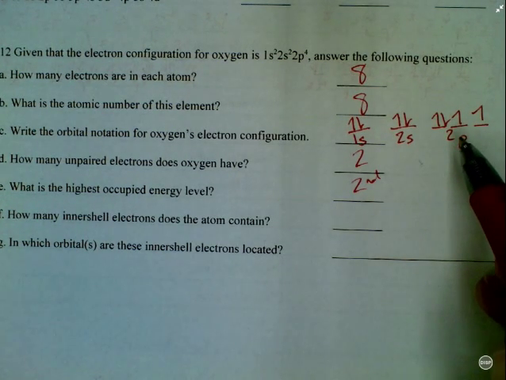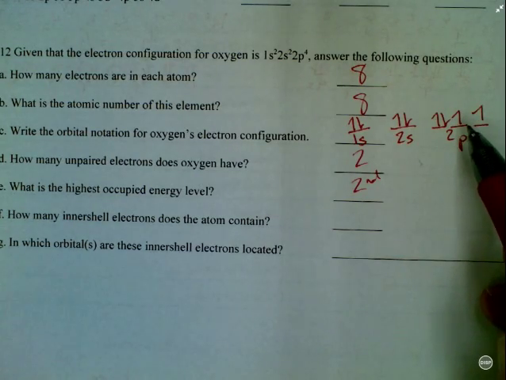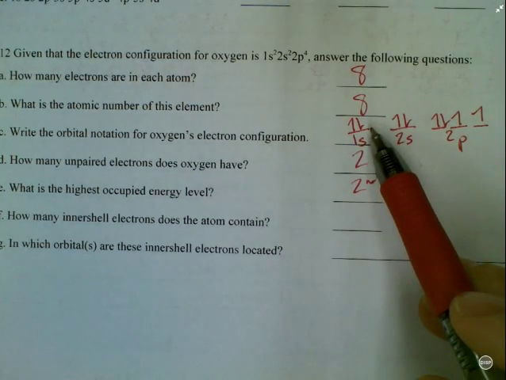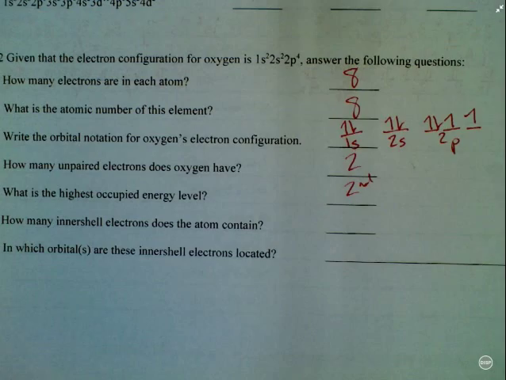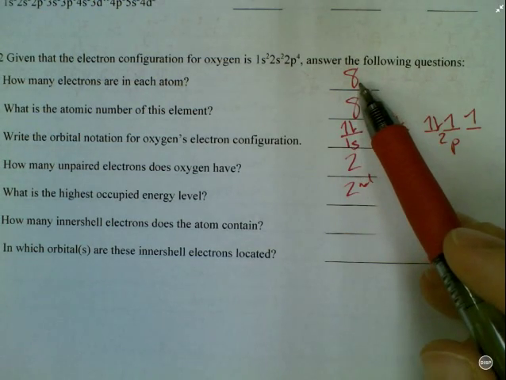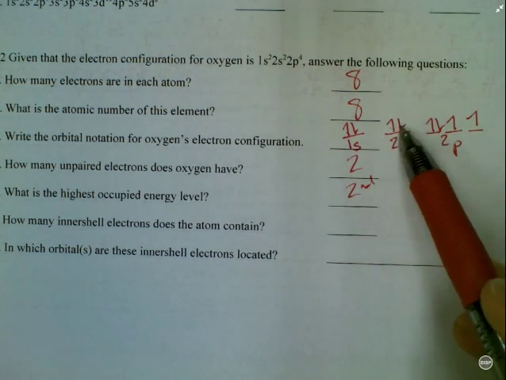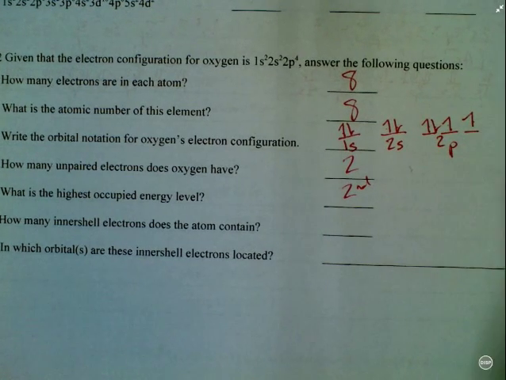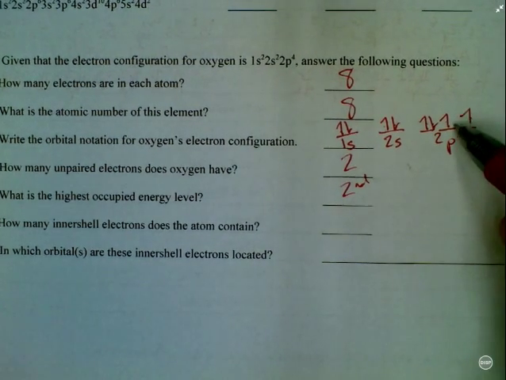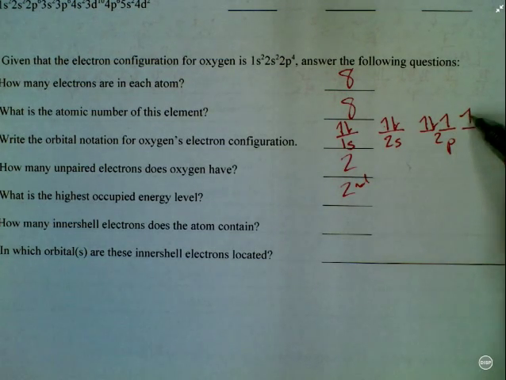Doesn't that one need another, like, opposite spin? Are you talking about these 2? Well, there's nothing else to put in there. I only have 8 electrons to start with. That's all 8. If there were 9 electrons, I'd pair this up, and if there were 10 electrons, I'd pair both of these up.